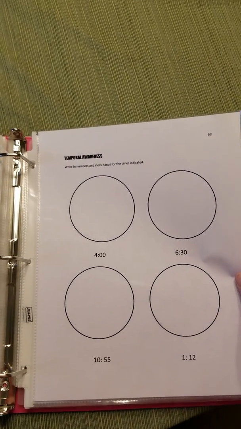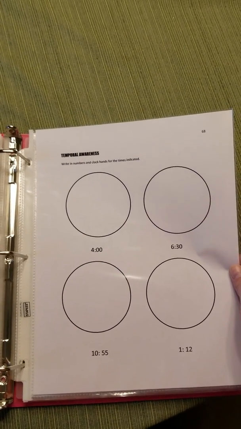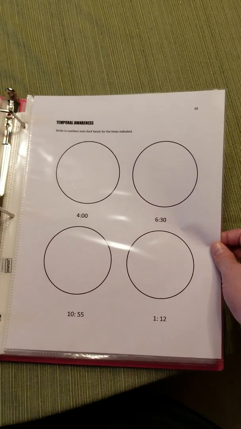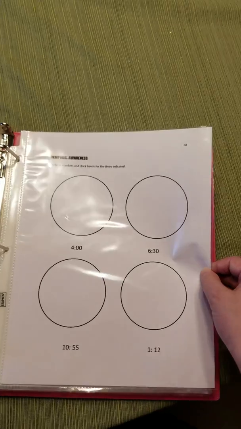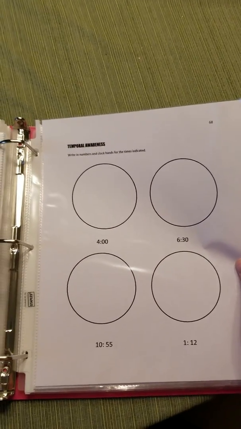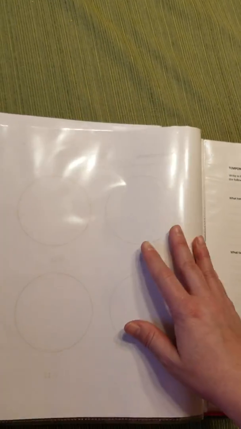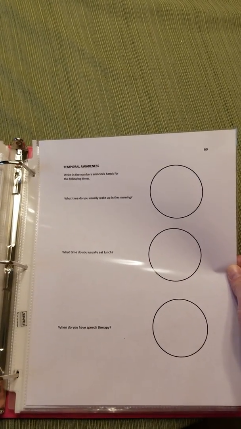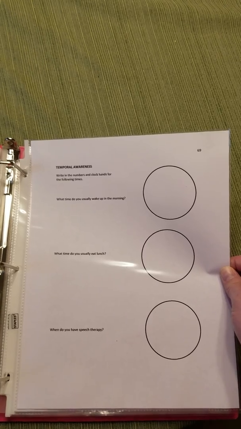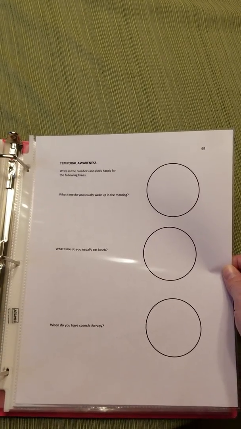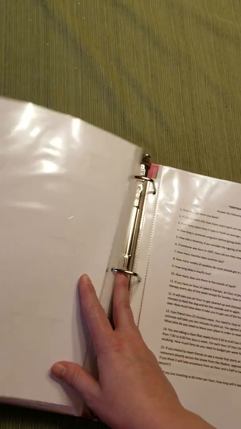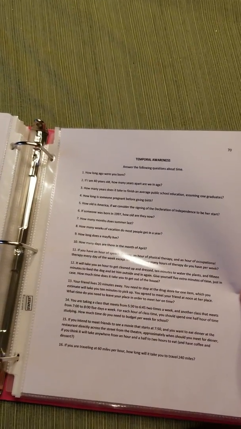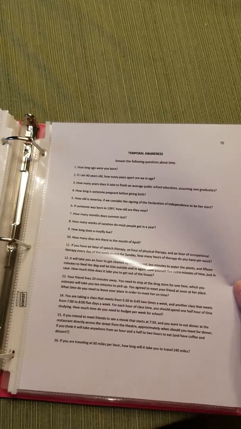This one is temporal awareness, so they do have to write in numbers and clock hands for the times indicated. So this one can also be considered visual spatial, but knowing what time it is and being able to put that on paper. This one is definitely more executive functioning, with what time do you do this, what time do you have this. And here's some more questions about time.